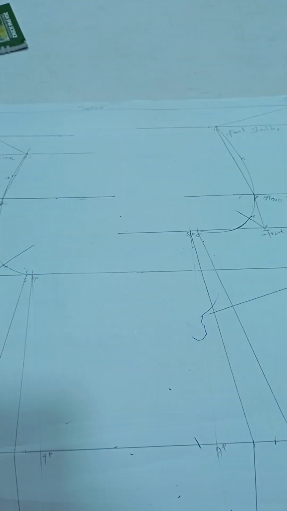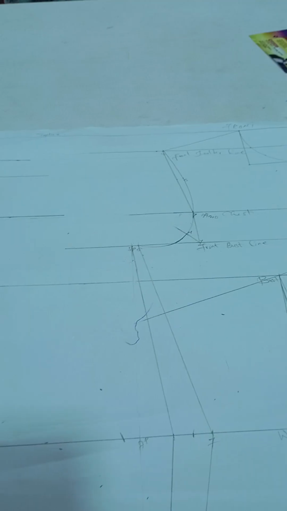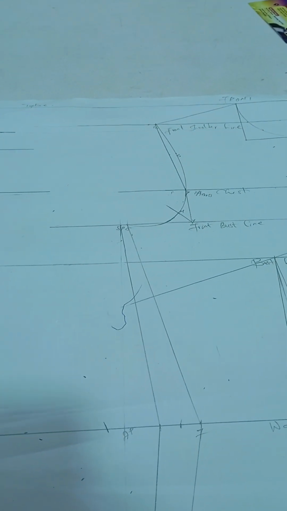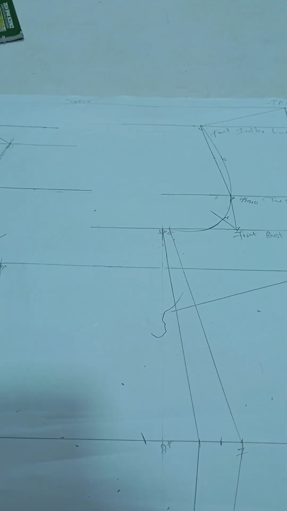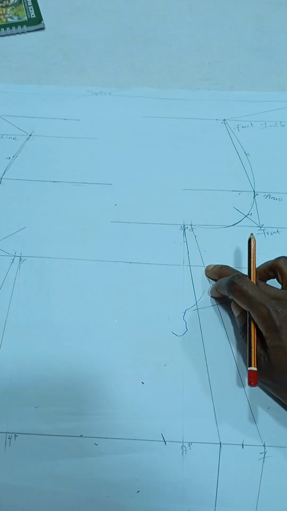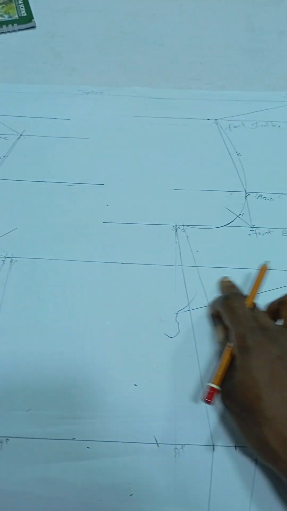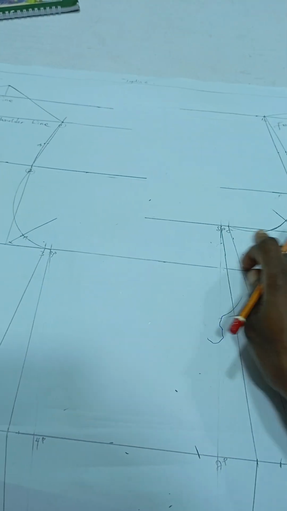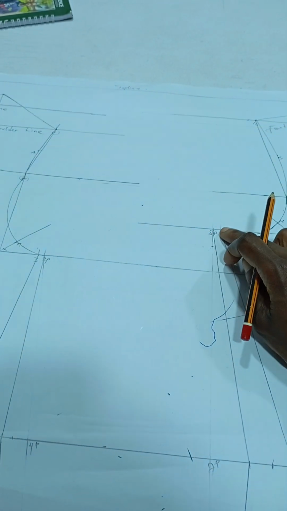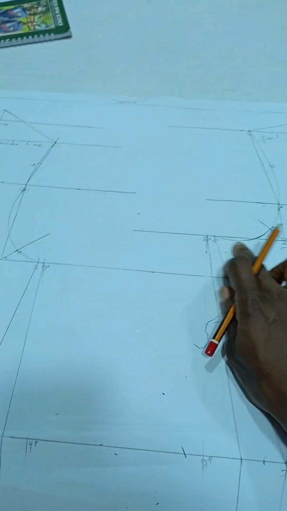The next one is the front bust line, which is bigger. My own is around 18.5. Divided by 2, I have 9.25. That is 9 to 8, which is here. That is the front bust line plus the prime, which is 2.8. Okay, I have it here.